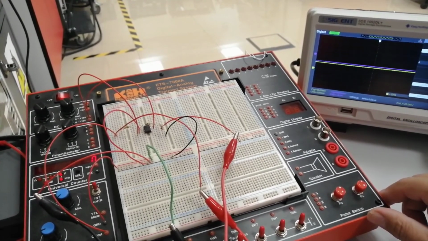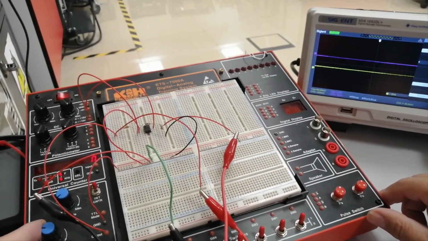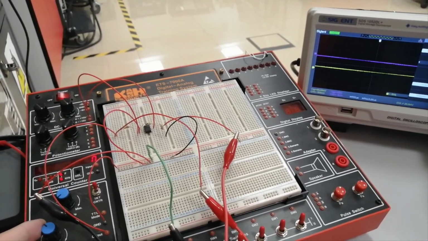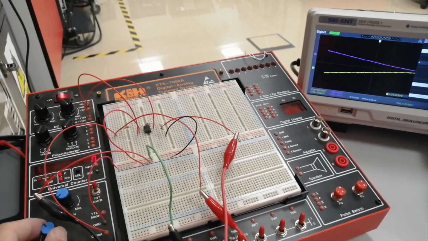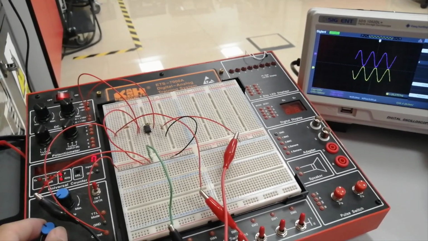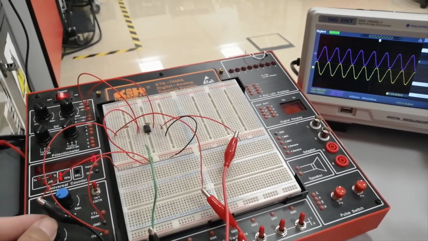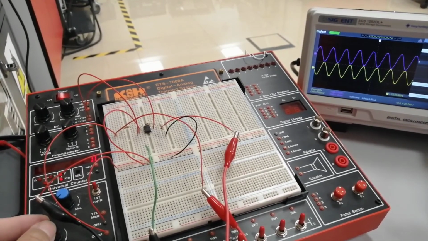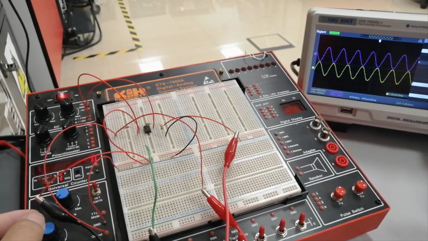Okay, 20 hertz. All right, so look for 20 hertz. Adjust the time if you cannot see. Okay, this is 26 hertz. Just a little bit, make it 20 hertz. Okay, so I have 20.54 hertz.